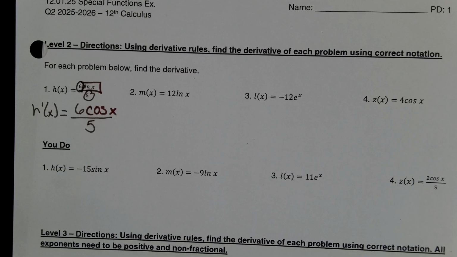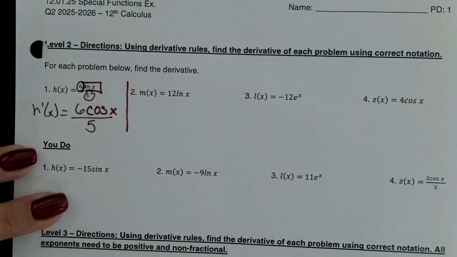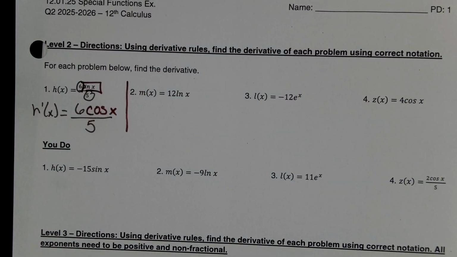Questions on that one? That's it. These first 4 problems, the examples, are level 2. So everybody should get level 2. Unless you're making tiny mistakes like switching the negatives or the cosine and sine, we should all get a level 2. Any questions on that one?